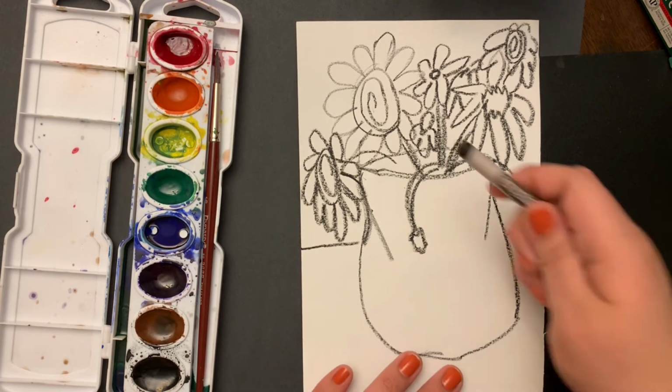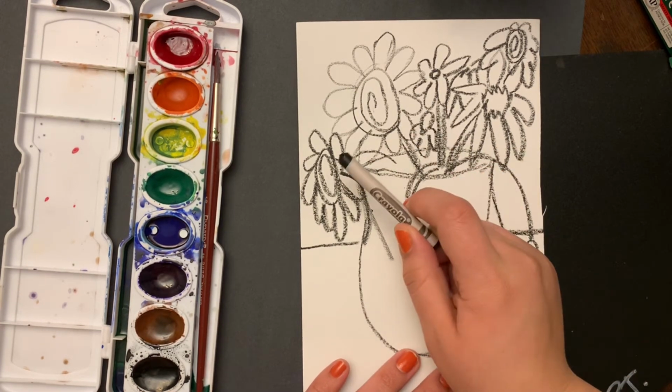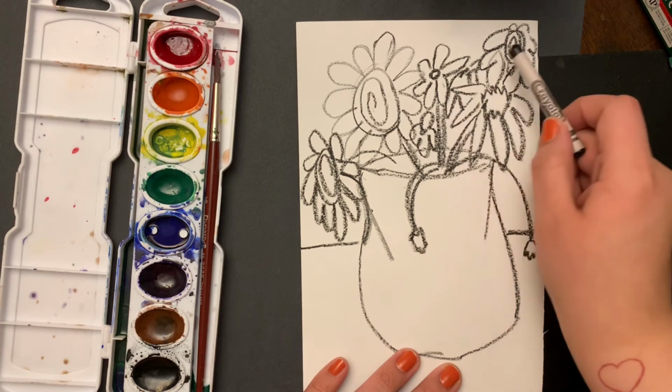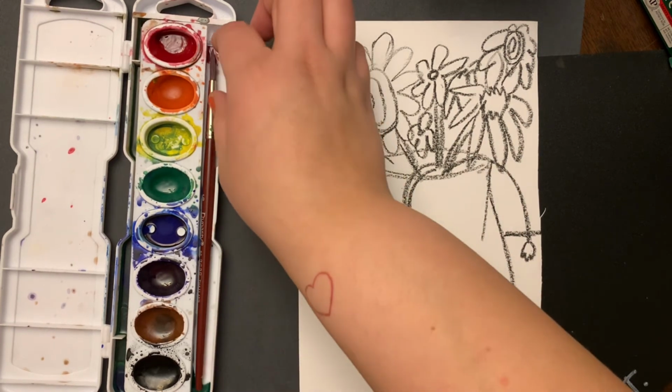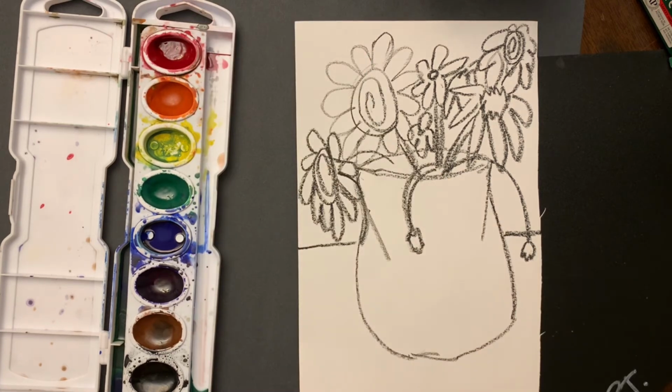I think I'm going to name mine... 1, 2, 3, 4, 5, 6, 7, 8, 9. I have 9 flowers, so mine's 9 sunflowers. And the next part, the fun part, is just painting.